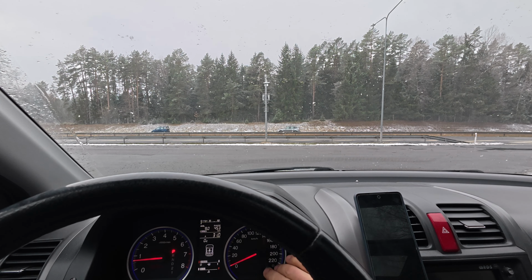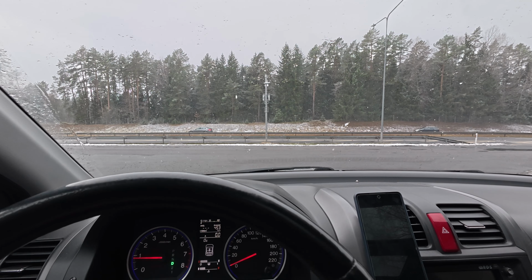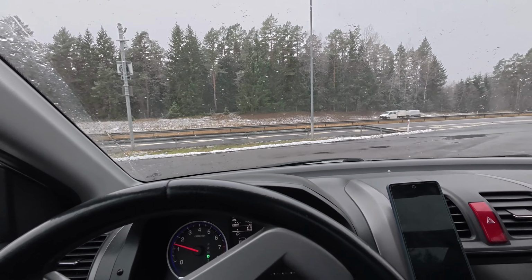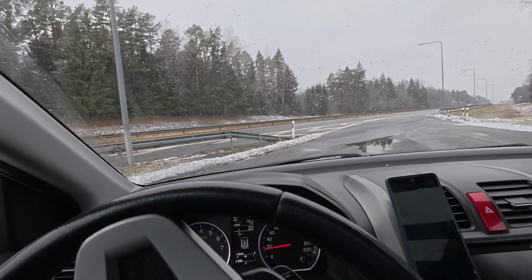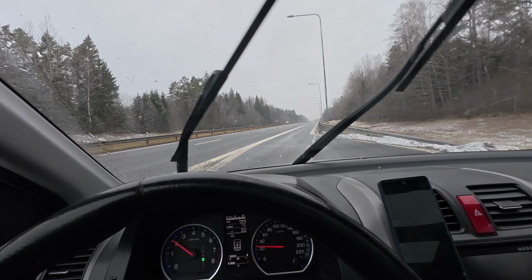Okay, so we can reset and start to drive. But I just walked outside and saw how my tire looks, and it looks dangerous. I would never want to drive a long distance like this. Let's go now.